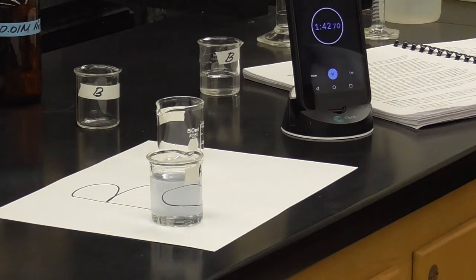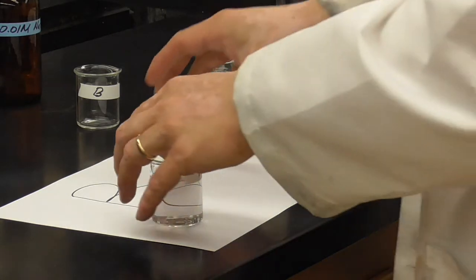And there it goes, just changed. Twice the concentration, definitely took much less time for that reaction to finish.